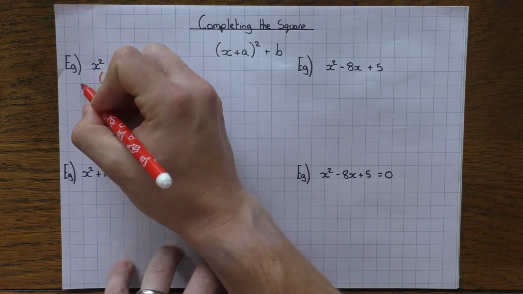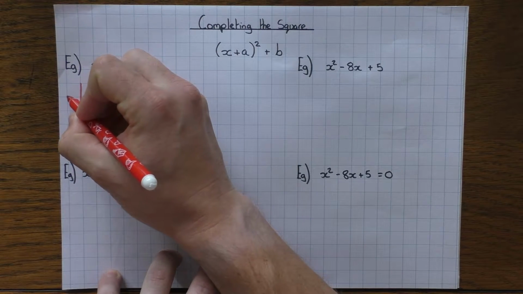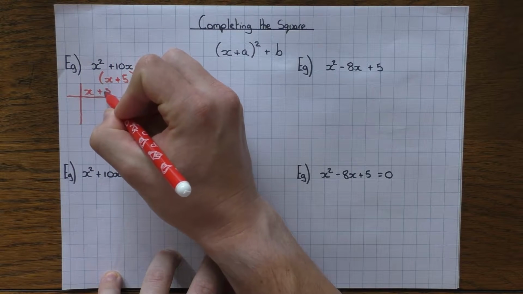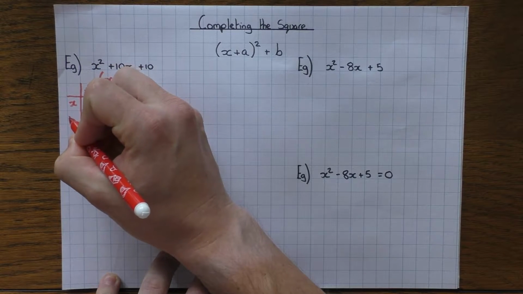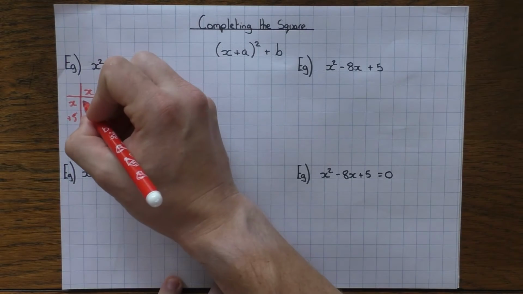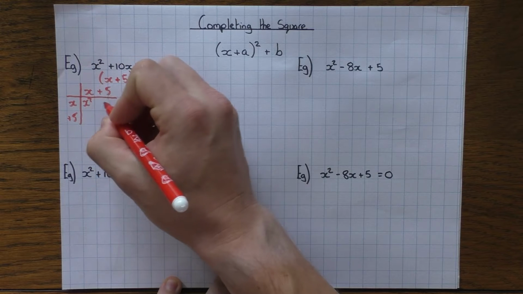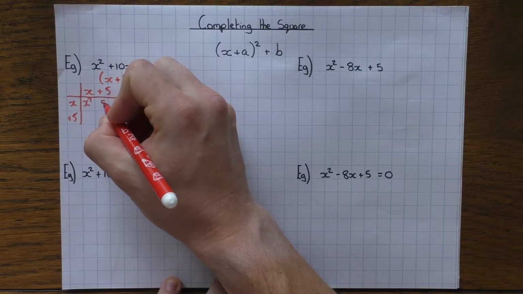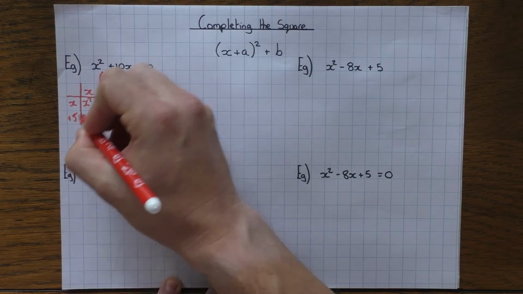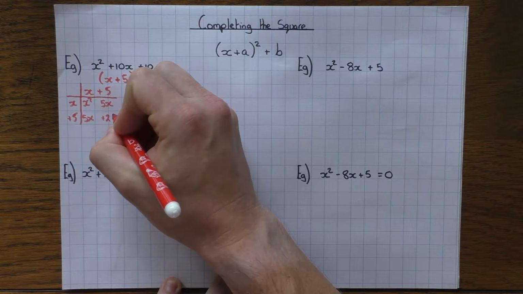Now if you were to expand that, and again, see my expanding double brackets video if you don't recognise this, but you should have already done expanding double brackets if you're on this video, which is a bit tricky. So I expand them. x times x is x squared, x times 5 is 5x, and x times 5 is 5x, and 5 times 5 is 25.